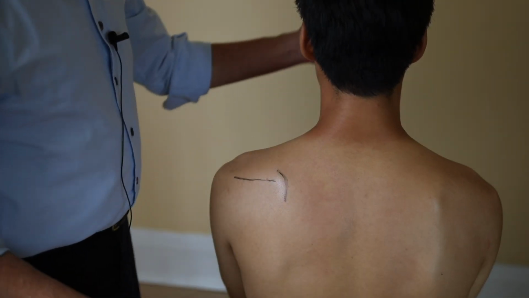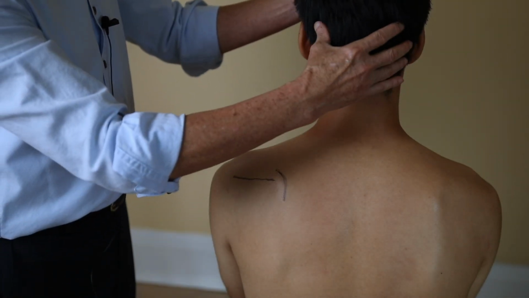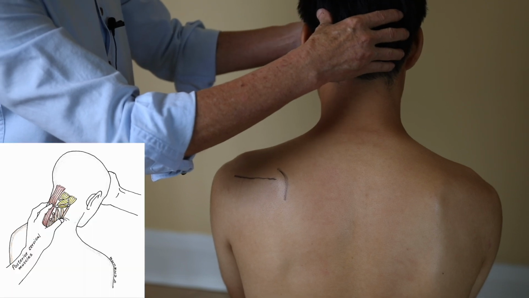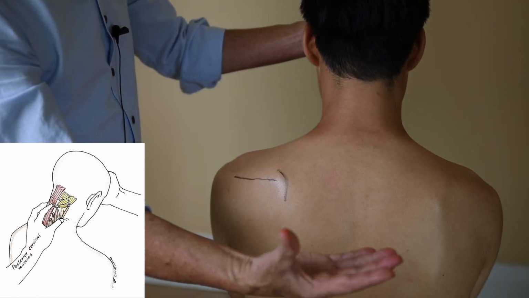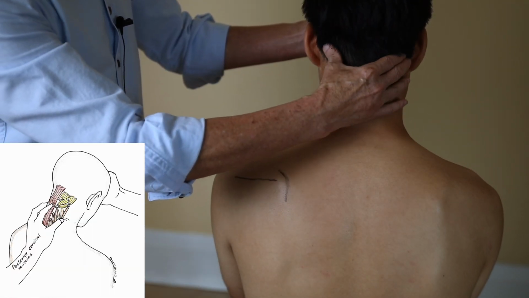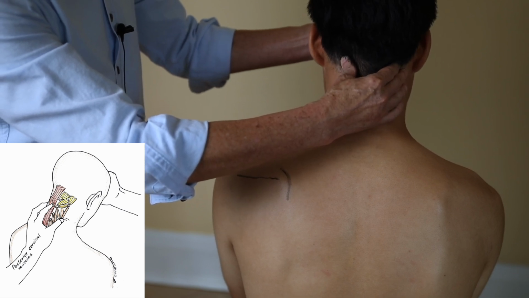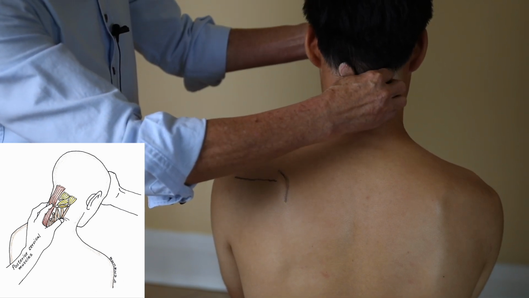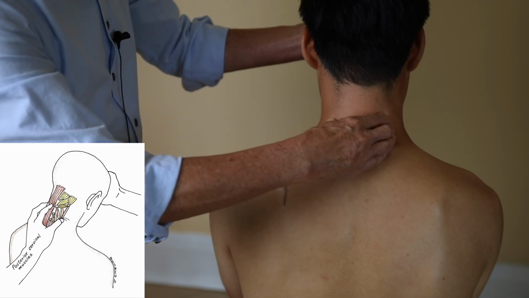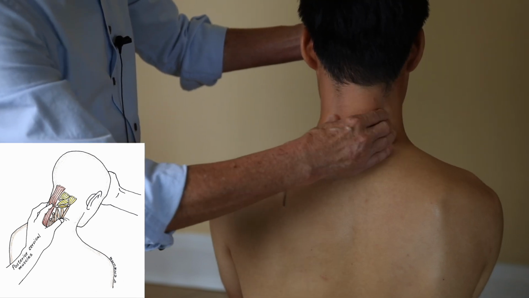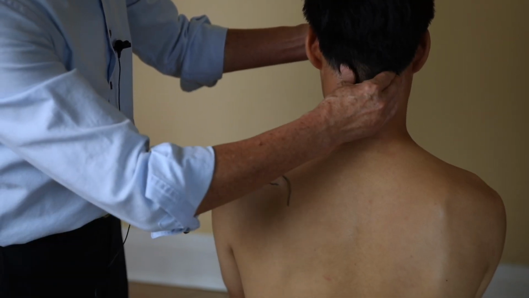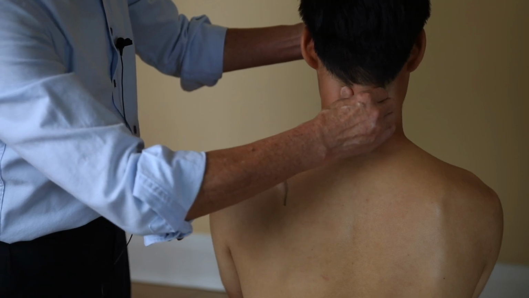Now, still standing on the side of a patient, we can support the weight of the head in one hand and palpate with this hand. Under the occipital area, there are 4 little suboccipital muscles and then the paravertebral muscles. Now, trigger points in these are very common in neck pain and headaches.